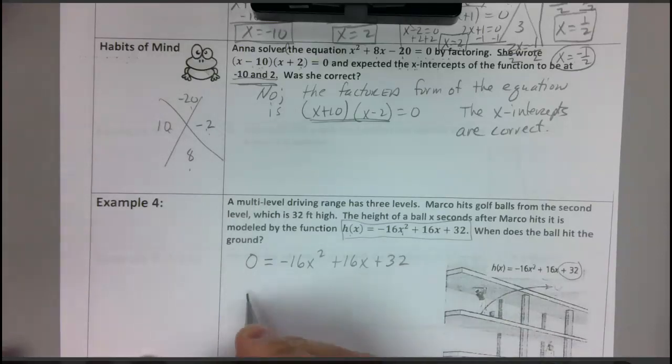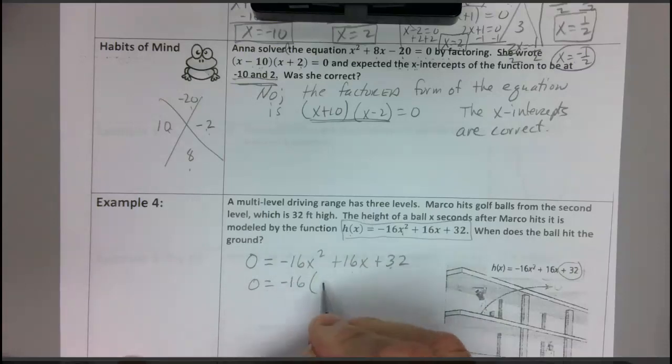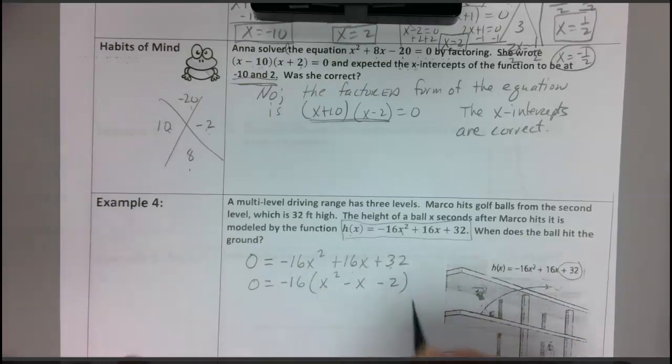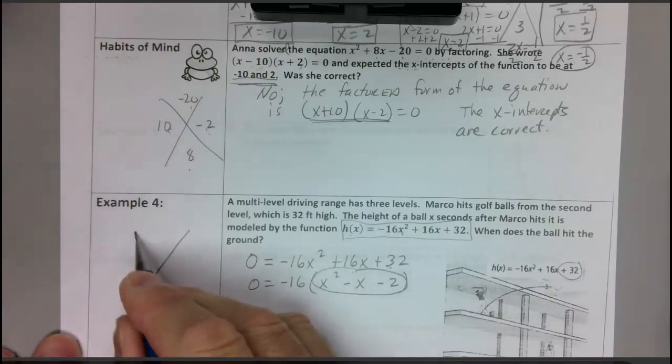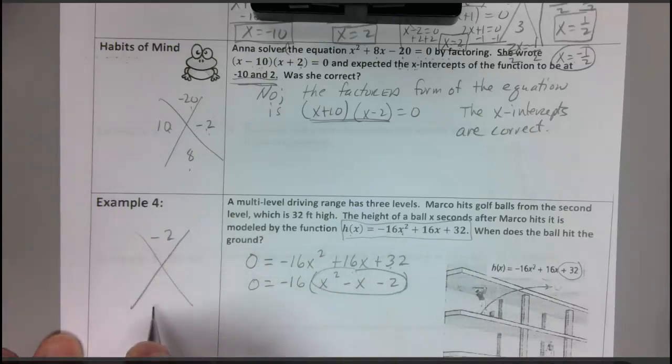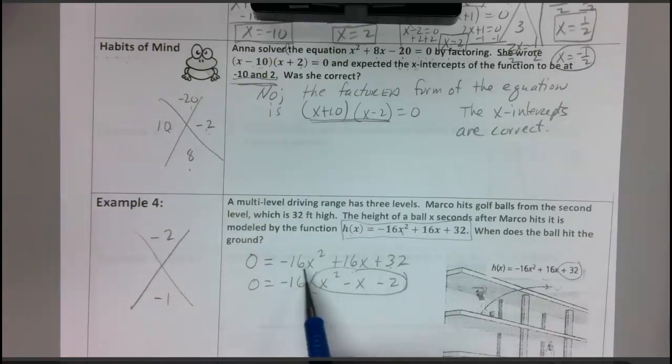Okay? So what I'm going to do first is, if you've got any equation in which you can factor out a number, factor out a GCF to get things a little smaller, it makes life a lot easier. So then I have this negative 16 times this quantity, and then this here I'm going to factor over here on the side by unfoil. Because if I would have used these two numbers, I would have had to split the middle, but it would have been a huge number.